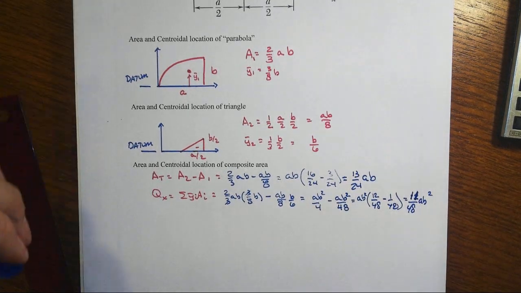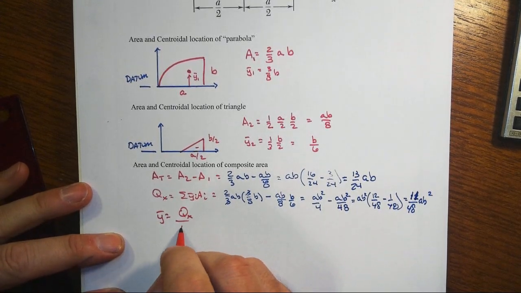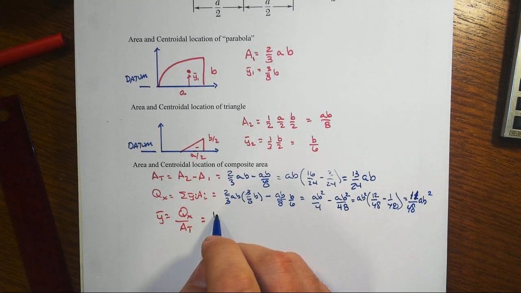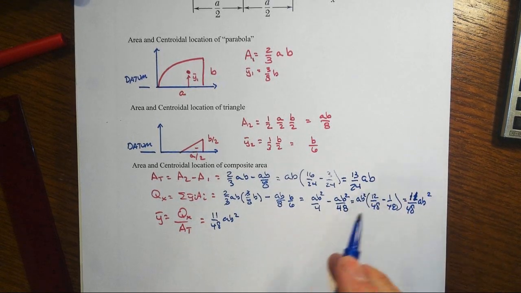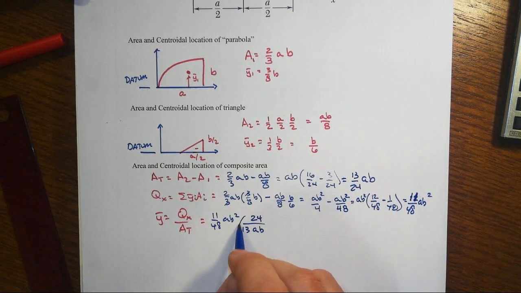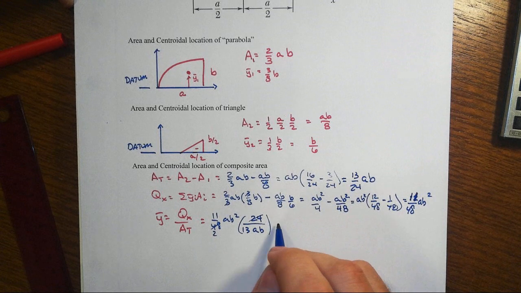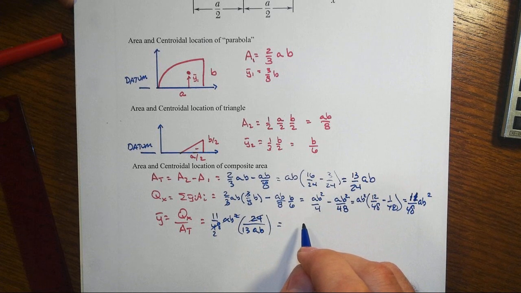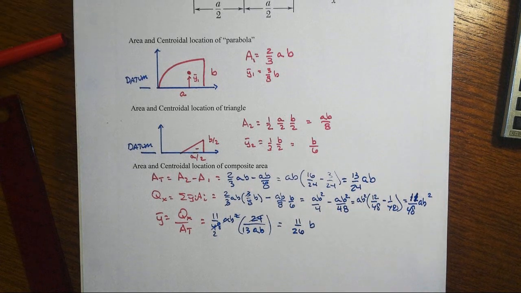Right? And that gives us what we need to go find our y bar, which is equal to Qx over At, and so that equals 11 over 48 AB squared divided by our total net area, which will be that right there. And of course that's a little bit convenient, and so we get then 11/26 of B for that vertical centroid.